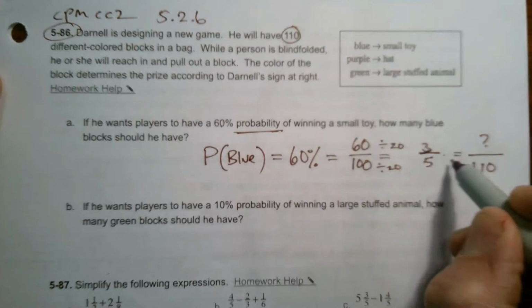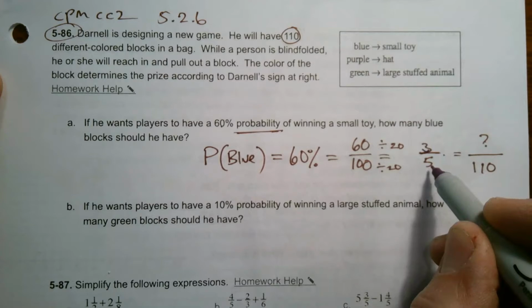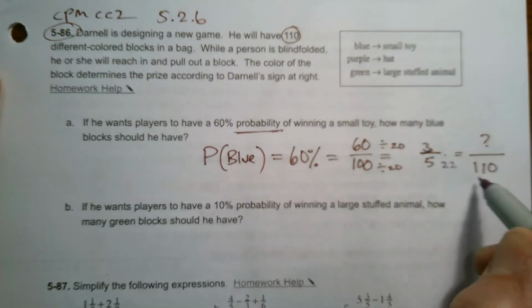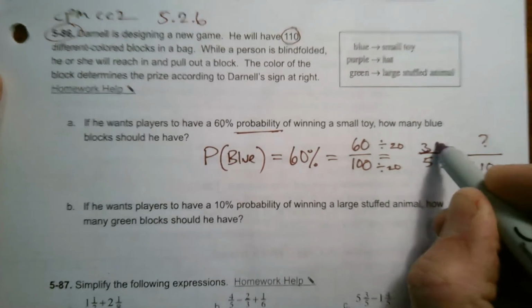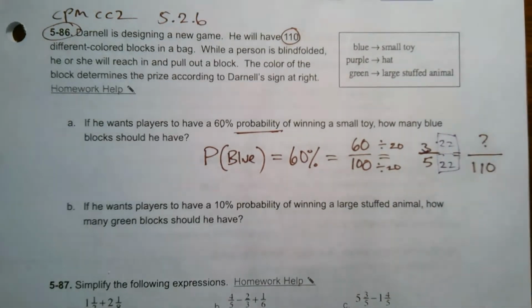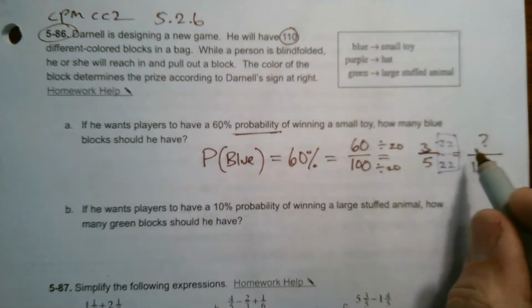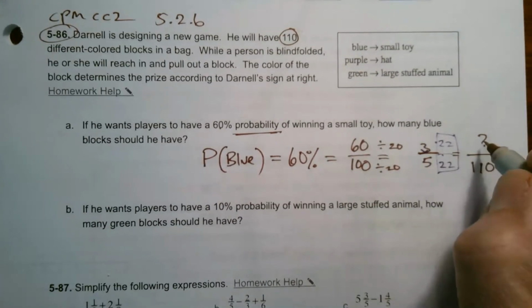I can multiply by a giant 1, because 5 times 22 is 110. So if I multiply top and bottom by 22 over 22, that giant 1, 22 times 3 is 66.